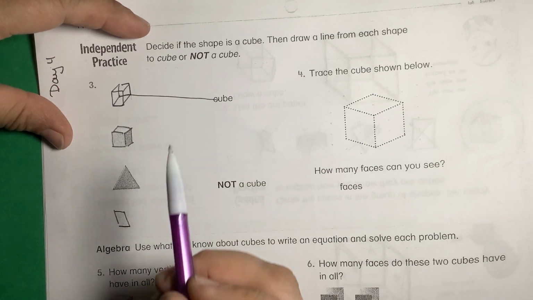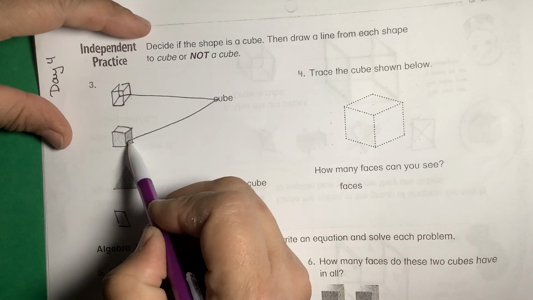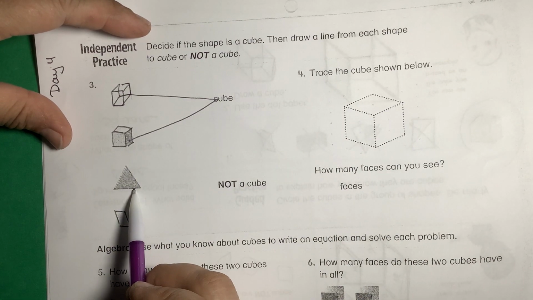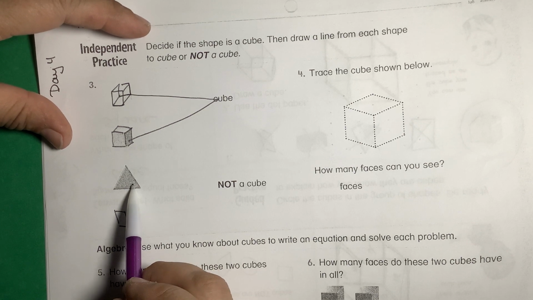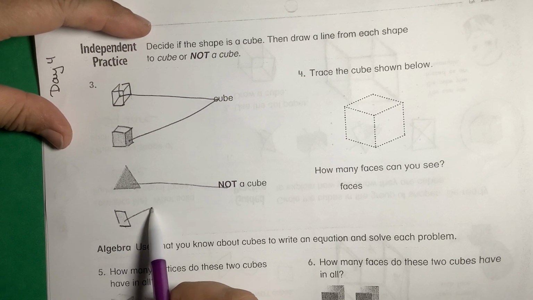Right, it is a cube. Let's look at this one. Is this a cube or not a cube? Right, it is a cube. What about this one? Is this a cube or not a cube? Not a cube. And then we have here a rhombus or a parallelogram. No, it is not a cube.